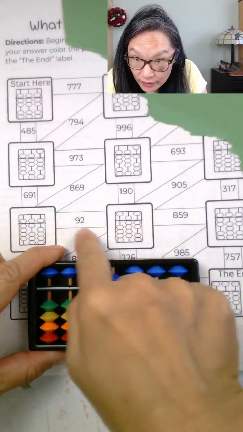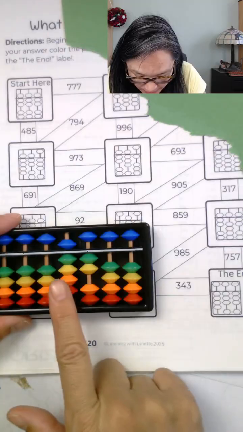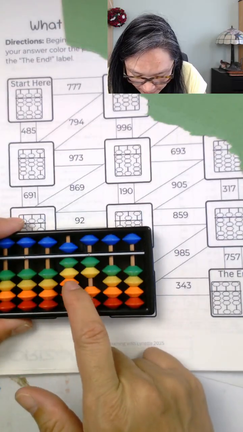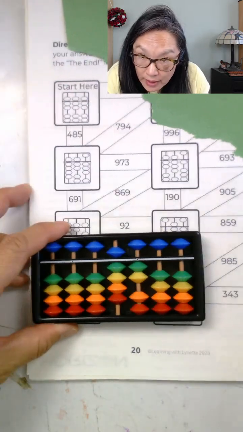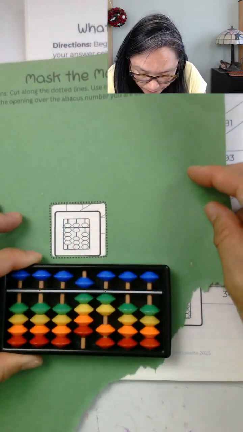Okay, so we have 92. And it takes me over here. 92 looks like this: 5, 6, 7, 8, 9. And then this is 2. And then we go to this box.